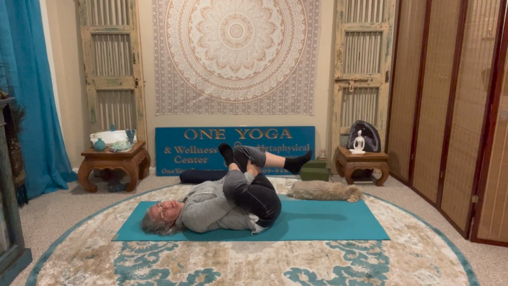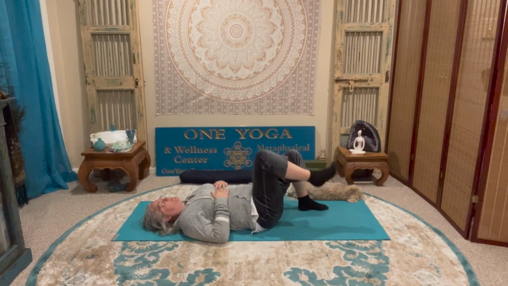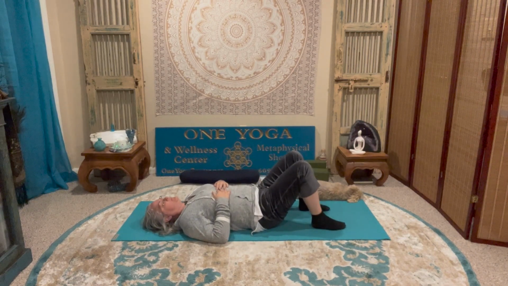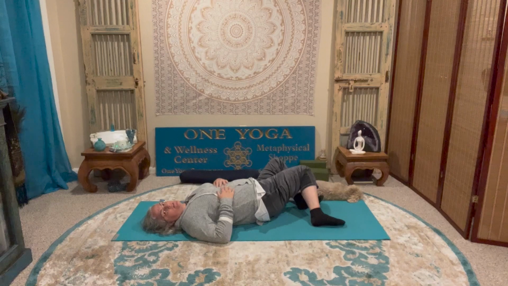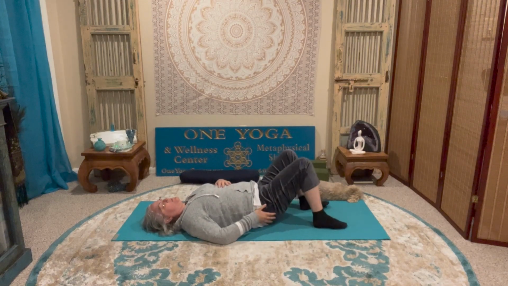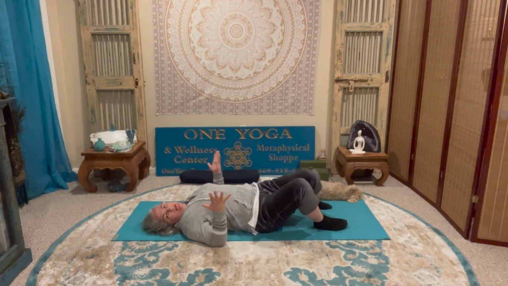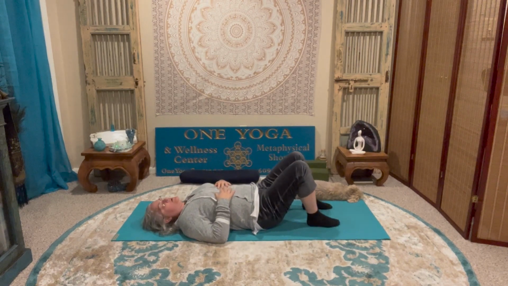And whenever you feel like releasing, as long as you've been there at least 90 seconds, you're going to bring the leg back down and bring the right foot to the floor. Now, I always do just another little twisty thing just to let that go. And you might notice greater ease or nothing. Who knows? Then we're going to do our other side.